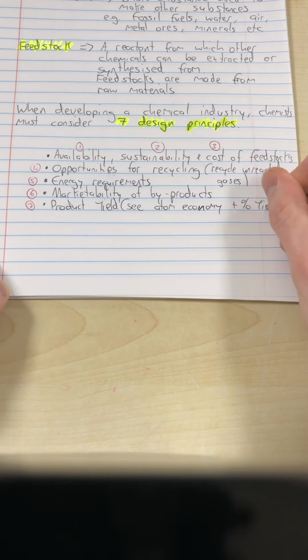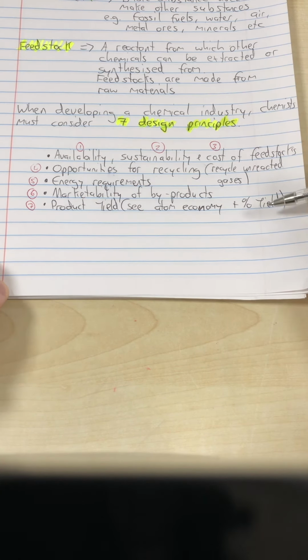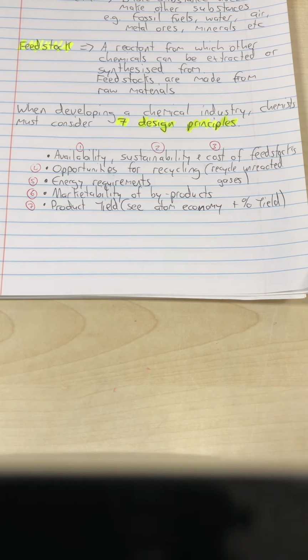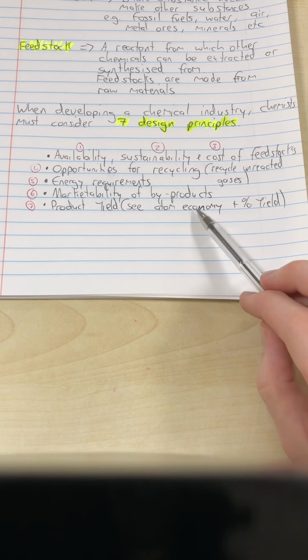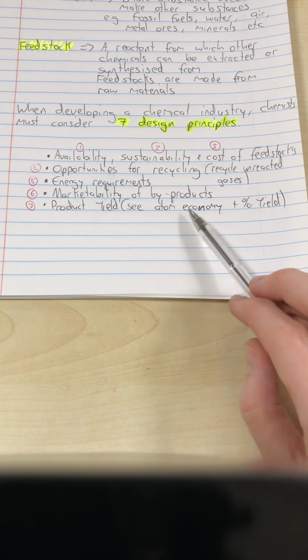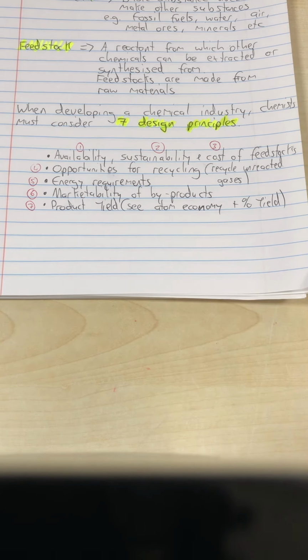Now percentage yield we've already done, okay? That's when we react something, what percentage of the reactants are getting converted into products. We're going to look at a new term, atom economy. So percentage yield and atom economy kind of go hand in hand, but we'll talk about that later.